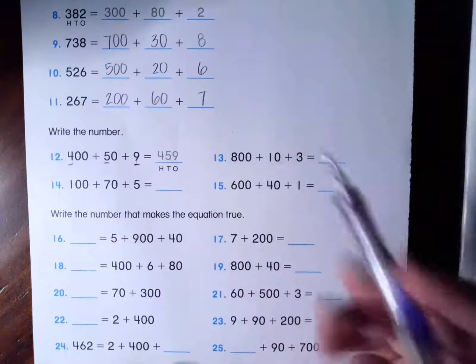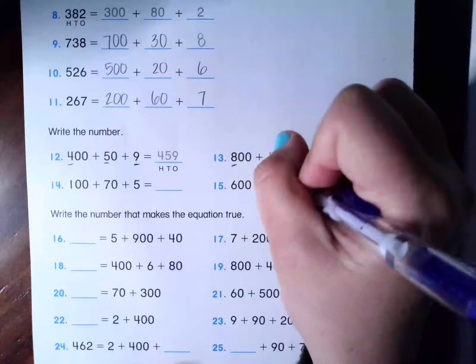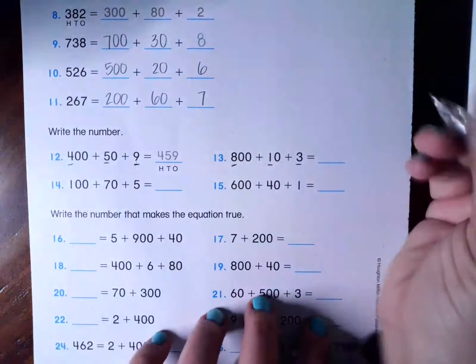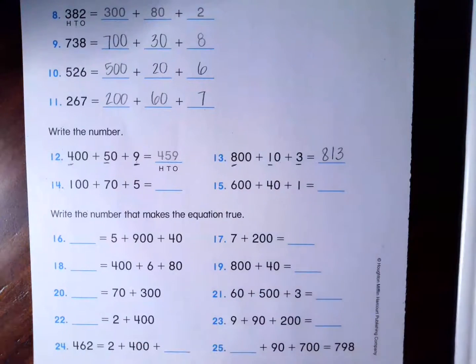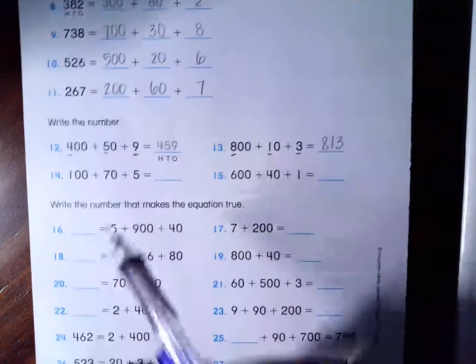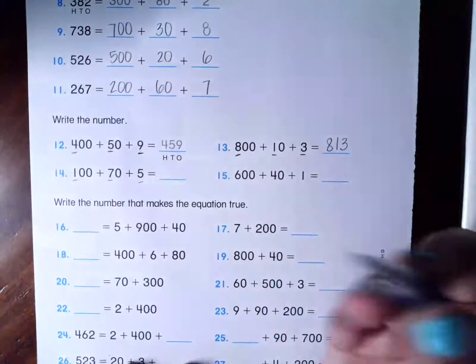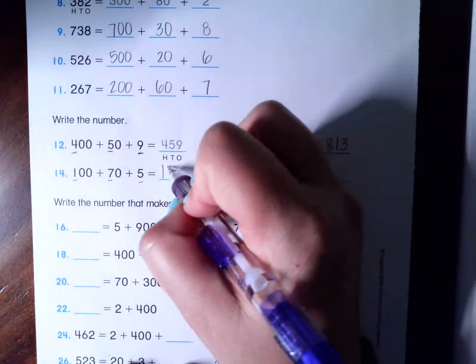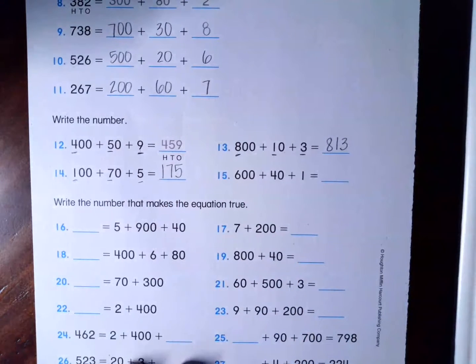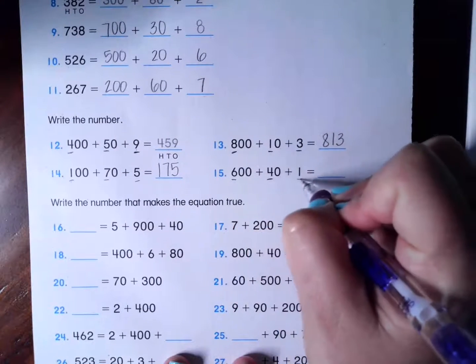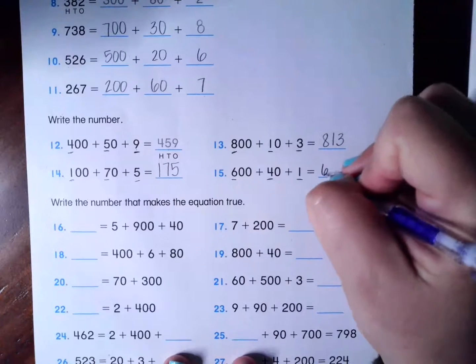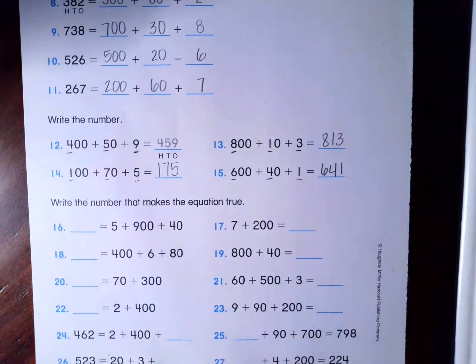So for number 13, we have an 8, a 1, and a 3. So that tells me it's 813. For number 14, we start with a 1 this time, a 7, and then we have a 5. So 175. And our last one is 641. So 6, 4, and 1.